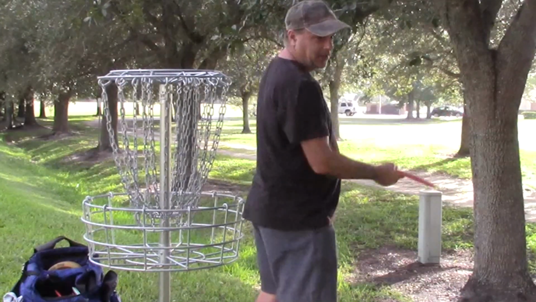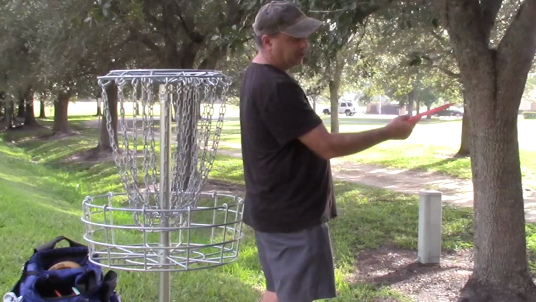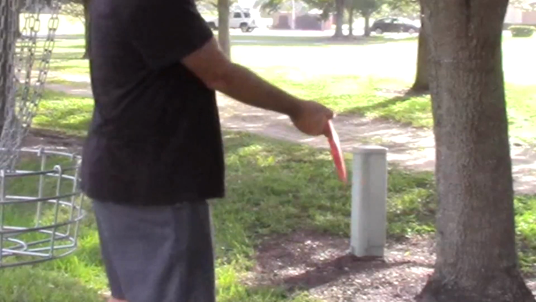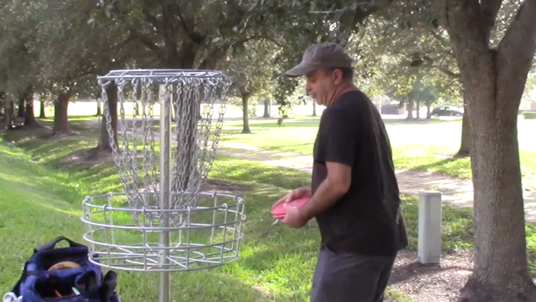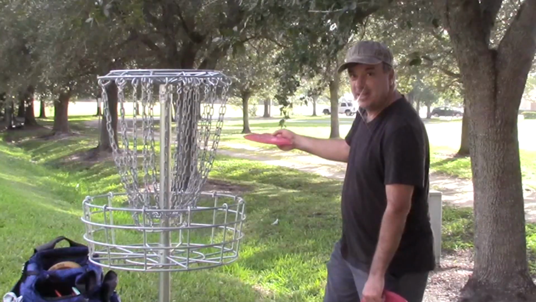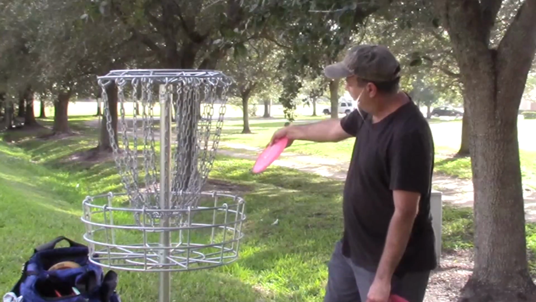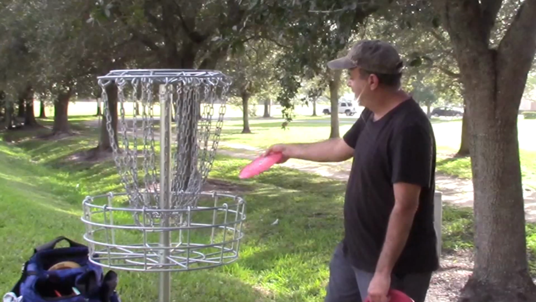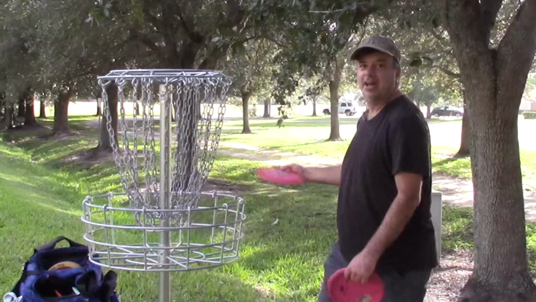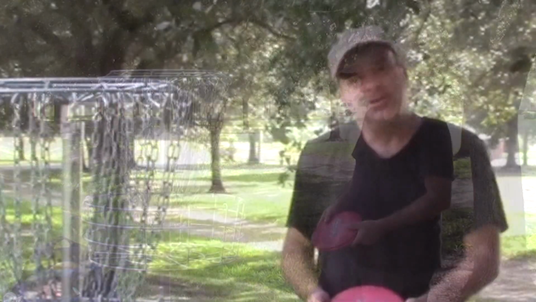Natural fade this way. Understable discs will turn over, stable discs will stay, and overstable discs will stay and fade off to the right. Whereas for the right hand backhand, a stable disc will stay on the line you put it, understable will turn over, and overstable will stay and then fade off to the left. So there you go. Now the numbers on the disc.